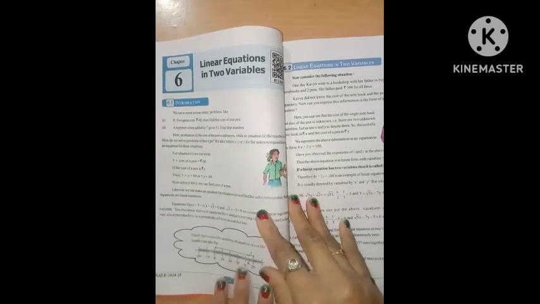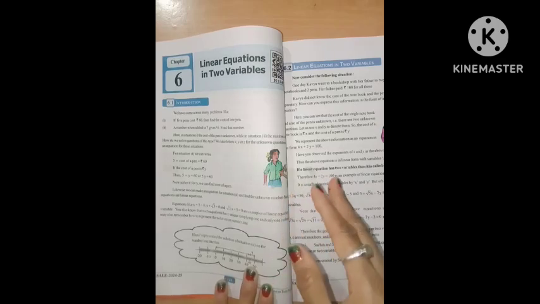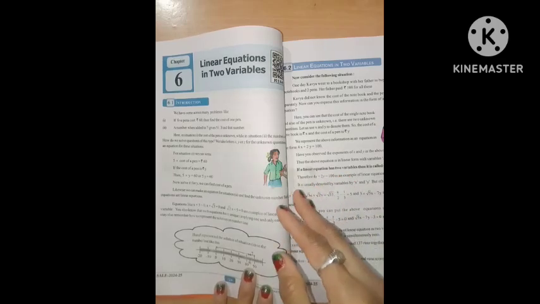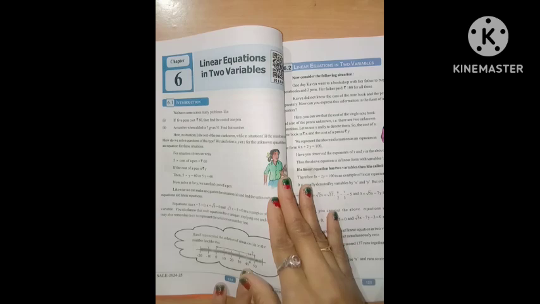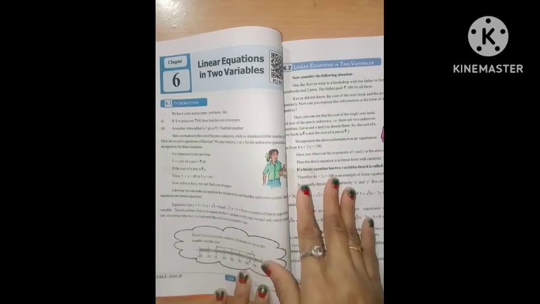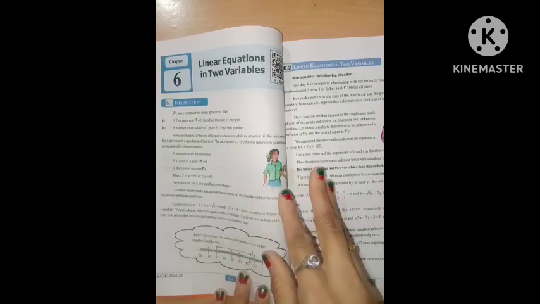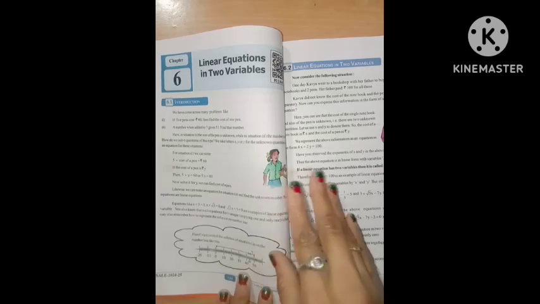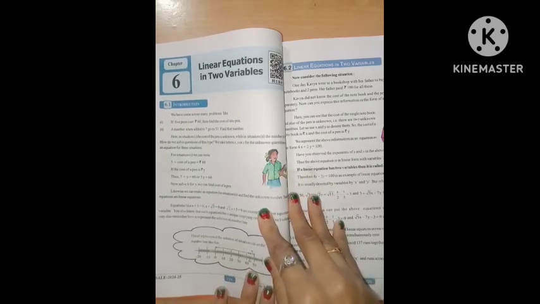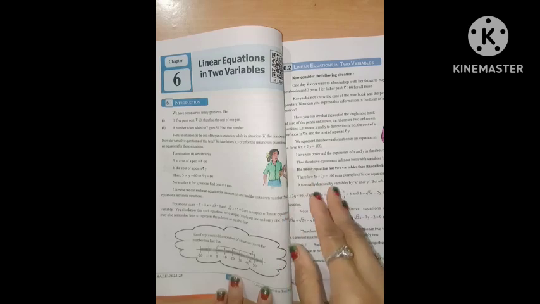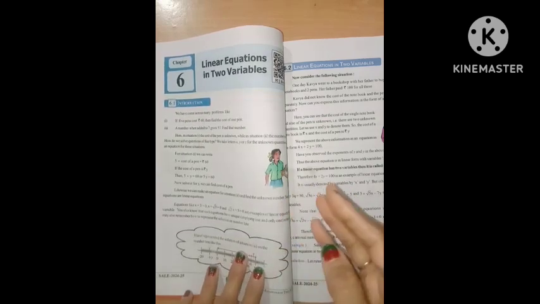What is an algebraic expression? An algebraic expression consists of numbers, variables, symbols and mathematical operators. Those are there in algebraic expressions. What are linear equations in two variables? How many types of linear equations are there? Linear equations in one variable and linear equations in two variables.